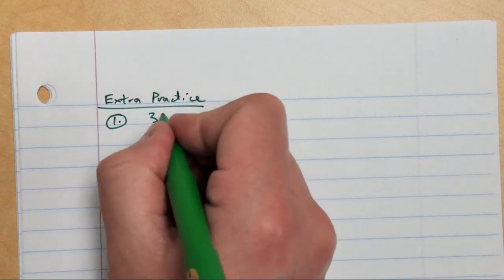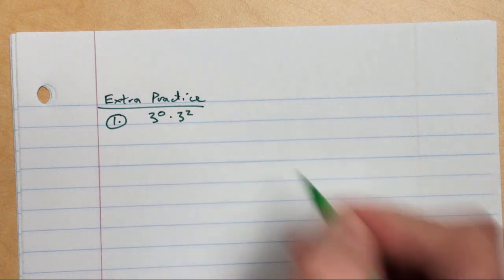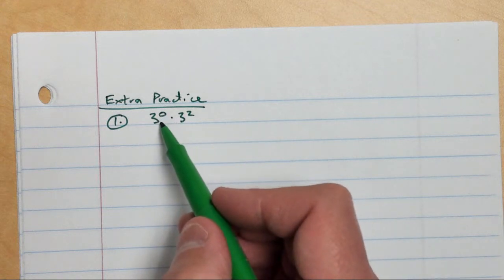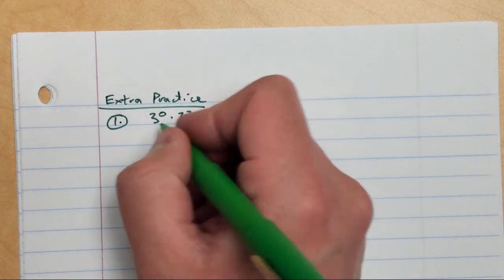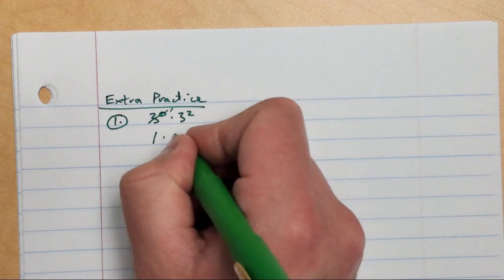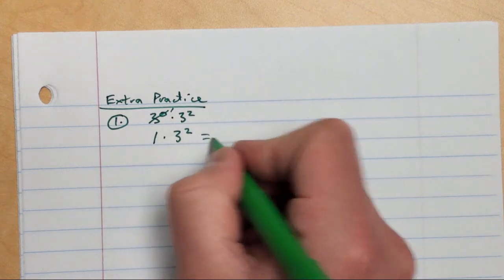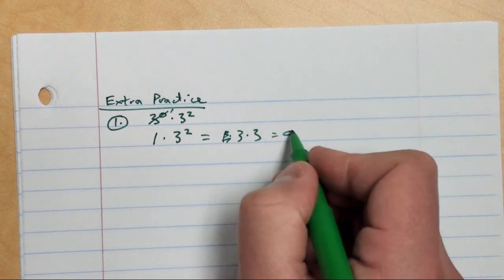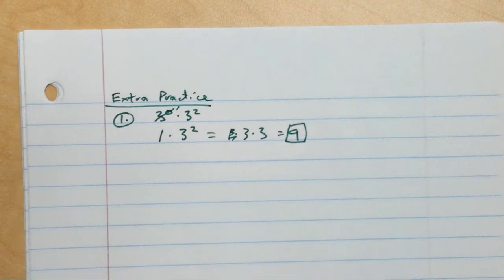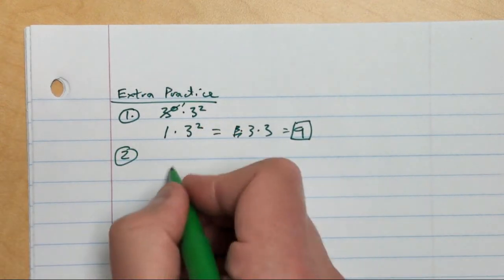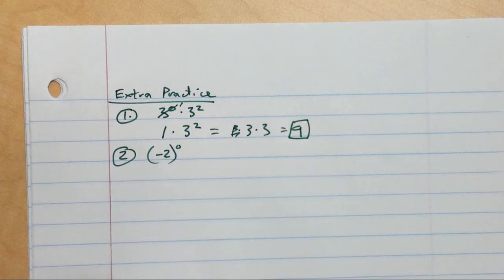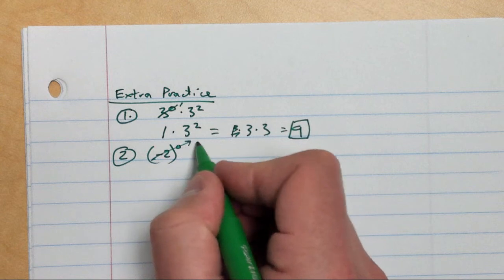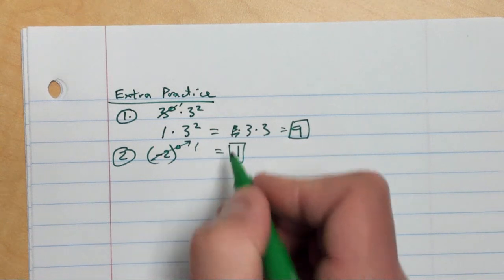First one is 3 to the 0 power times 3 squared. I'm going to simplify this. Now this is the power of 0. Anything raised to the power of 0 is just 1. So this is just 1 times 3 squared, which is just 1 times 3 times 3. We don't really need that 1. This just becomes 9. If I do a second problem, I'm going to have negative 2 raised to the power of 0. Remember, this is the power of 0 here. Anything raised to the power of 0 is just 1. So the answer here is just 1.